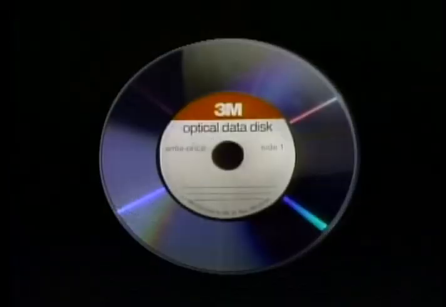Optical document storage systems allow the user to scan, digitize, store, and retrieve massive amounts of information. Dave Davies explains a very practical application of the write-once technology.